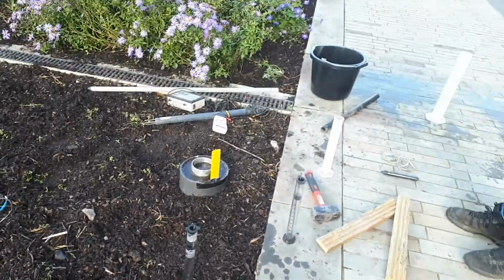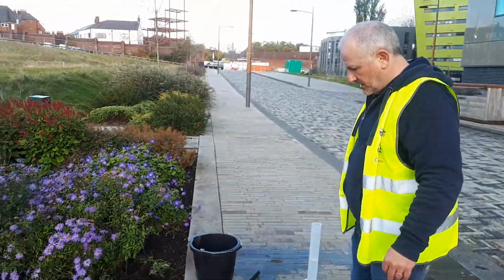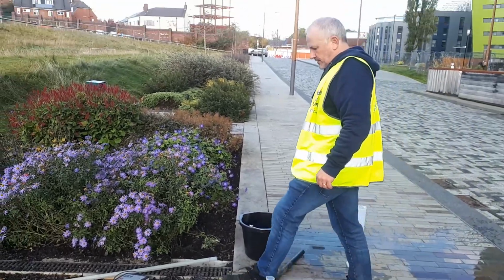The other way we try to get a handle on what's happening in the soil is we try to look at the soil moisture.